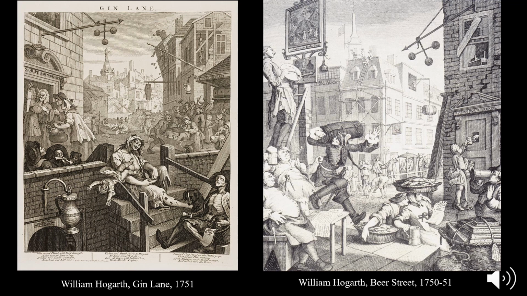There's also a skeletal man down at right. Perhaps he has even died already of gin. To that mother's left, you have men battling a dog to chew on a bone. So poverty, desperation, death, neglect. These are all really terrible things here. So this is where Hogarth's commitment to observation meets his commitments to politics, to policy.